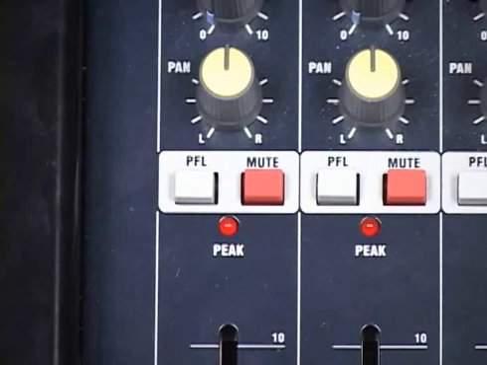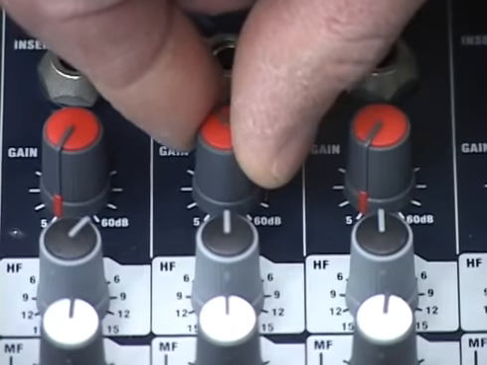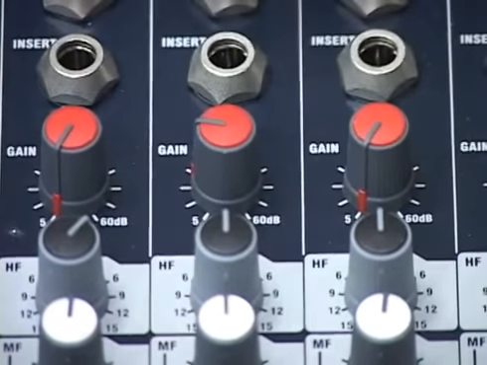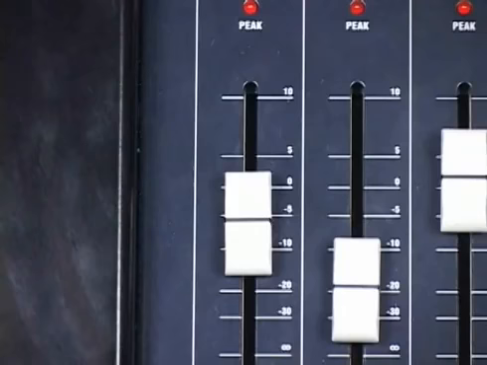The peak LED will illuminate when the signal is close to distorting. This is undesirable. Turn the gain knob counterclockwise to adjust the level down. The channel fader or slider controls the signal level being sent to the main outputs. It should be used as an event volume control knob. Setting the slider to the 0 position is a good starting point.